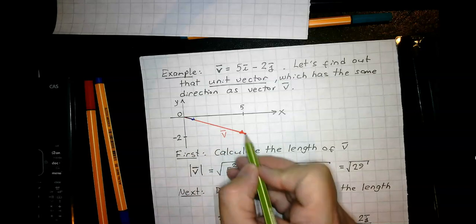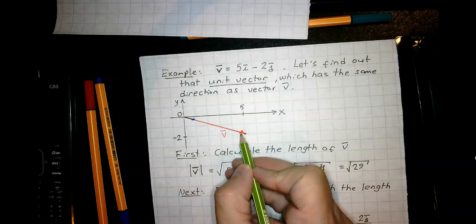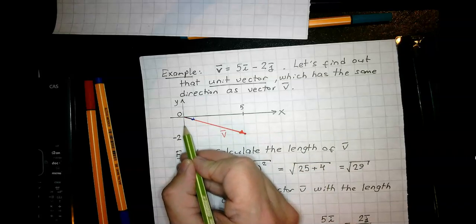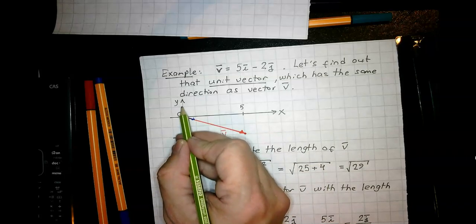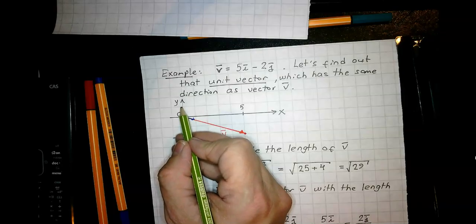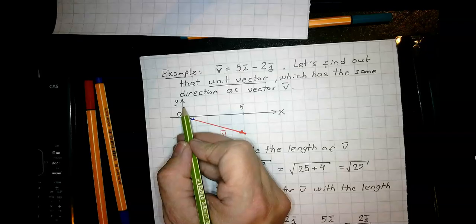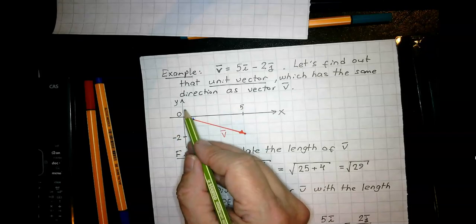And also this y coordinate here, this is -2. I need to know what is 1 unit. So 1 unit upwards is unit vector j, or the positive unit vector in the direction of the y coordinate axis.